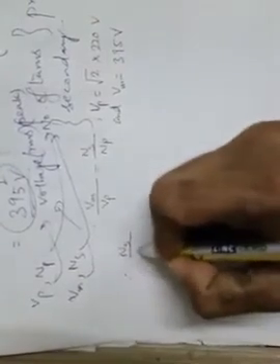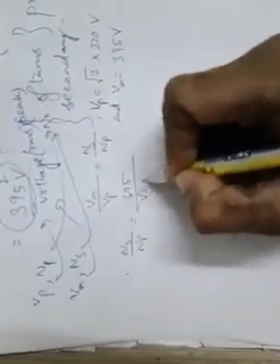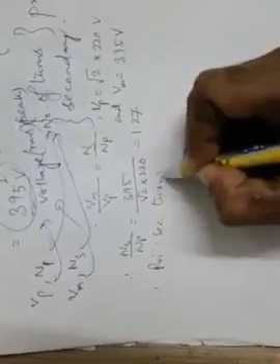So now if Vp and Vm are available, we can find Ns by Np, that is equal to 395 divided by root 2 into 220, which is 1.27. So the primary to secondary turns ratio will be 1:1.27. This is our answer. This is how the different problems on rectifiers can be solved.